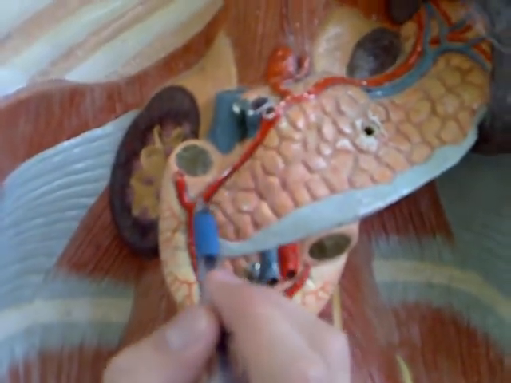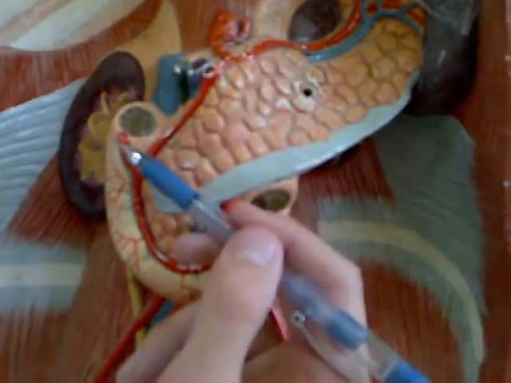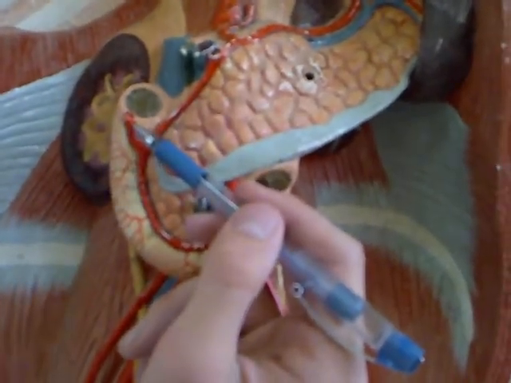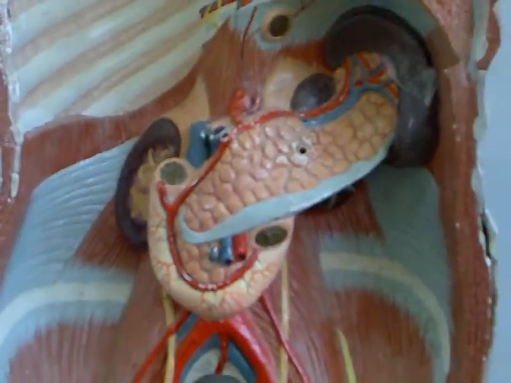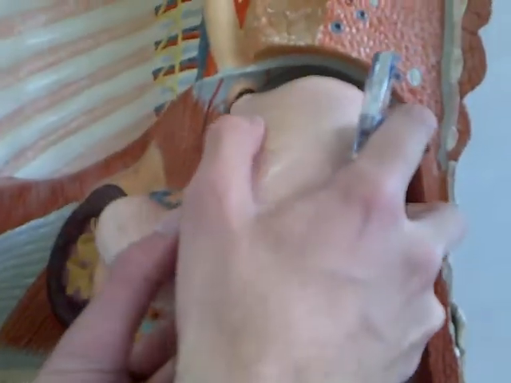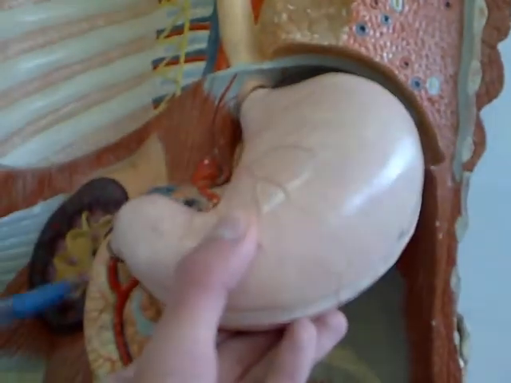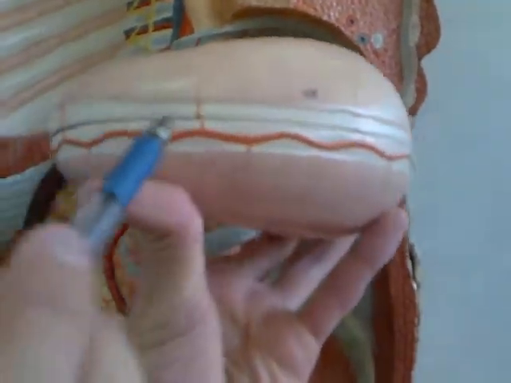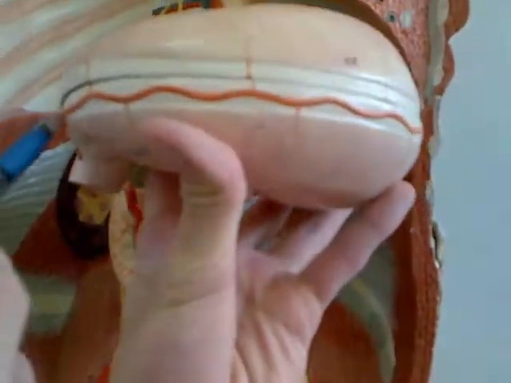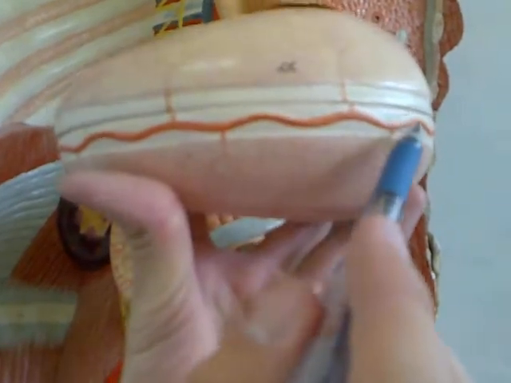Okay? And again, this one is supposed to be the right gastroepiploic artery, because if we bring the stomach back here, and yes, it's very obvious. It goes directly to the greater curvature of the stomach, so it continues as this artery.